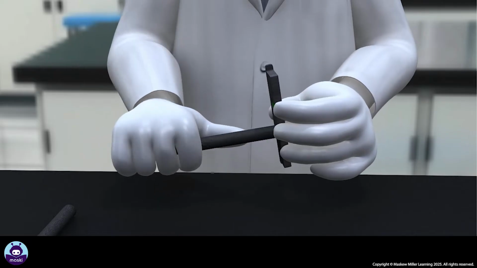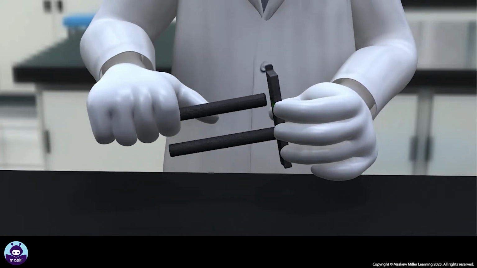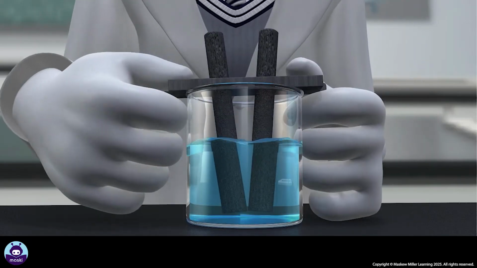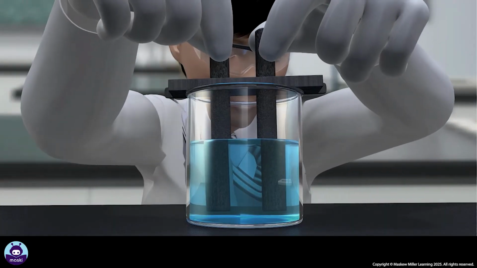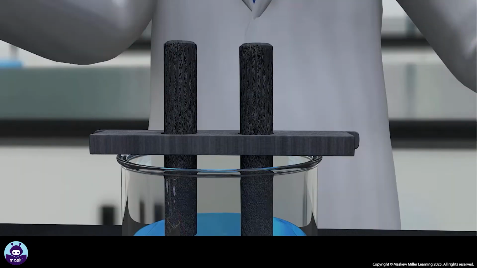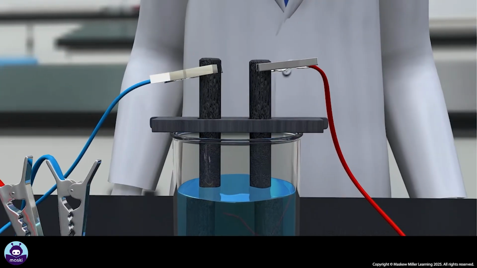Place the graphite rods in the holder. Let the holder rest on top of the beaker. The rods must not touch each other or the sides of the beaker. Use the conducting wires to connect the rods to the battery.